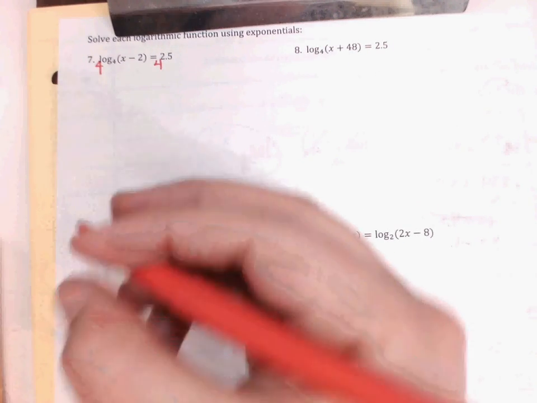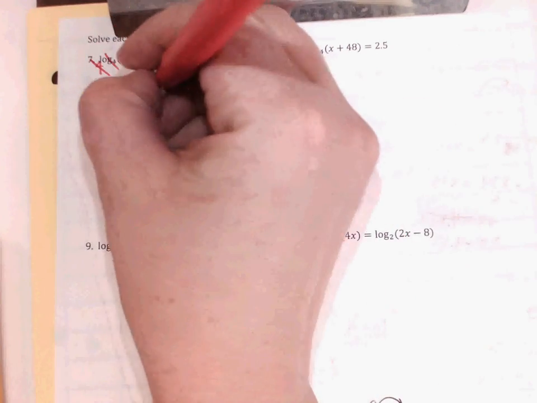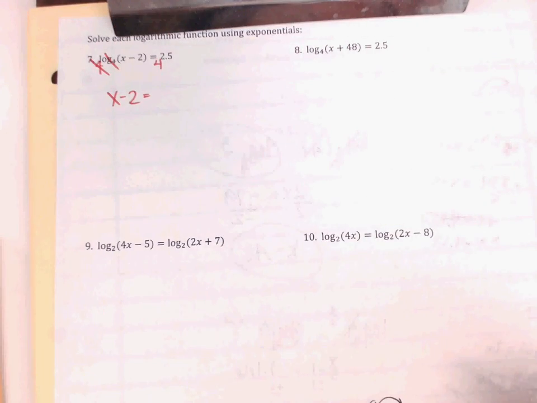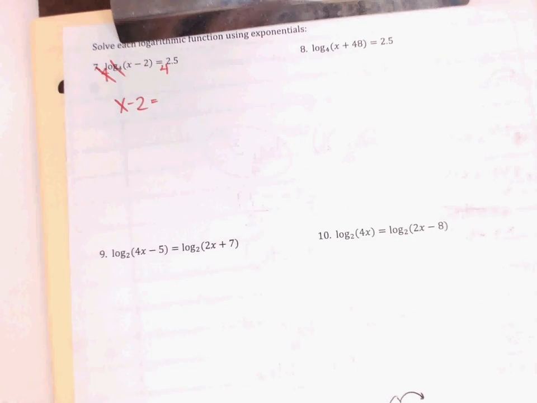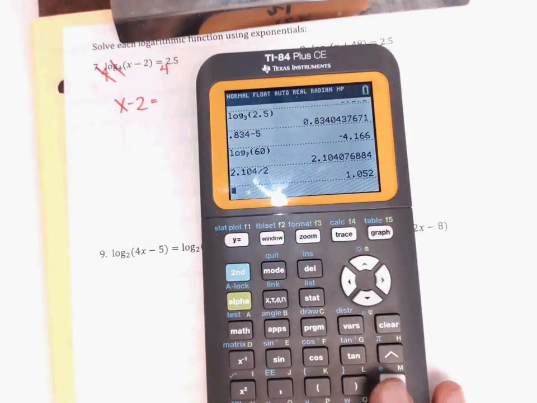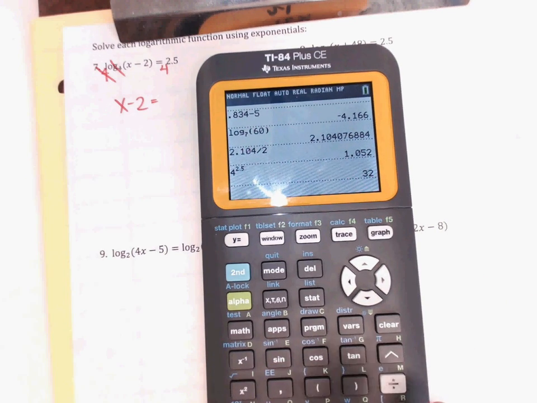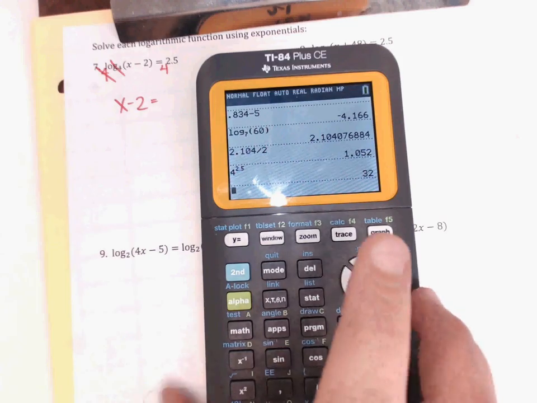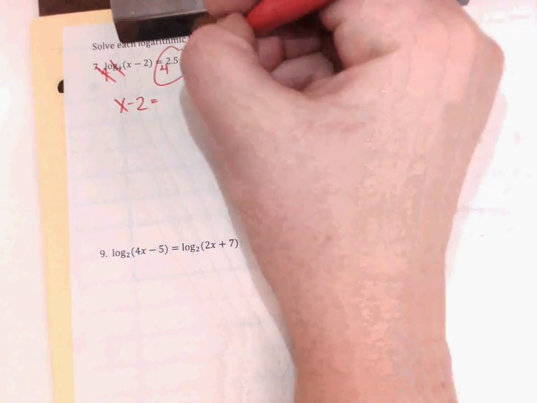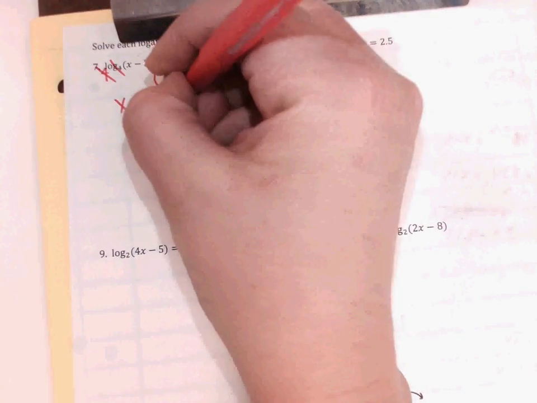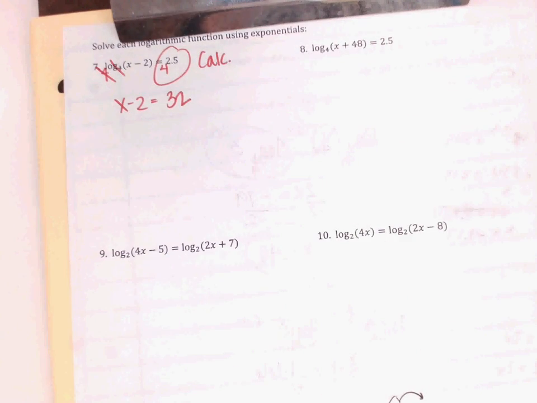And then what happens when you log base 4 of 4? Gone. X minus 2 equals. And then on this side, if it was like 4 squared, you can do it in your head. But if it's 4 to the 2.5, you would just use your calculator. So you do 4 up to the 2.5. Do you get 32? Yeah. Yep. Good job.